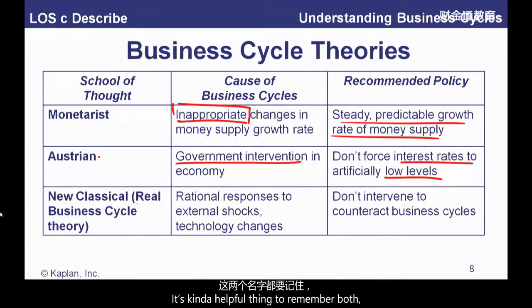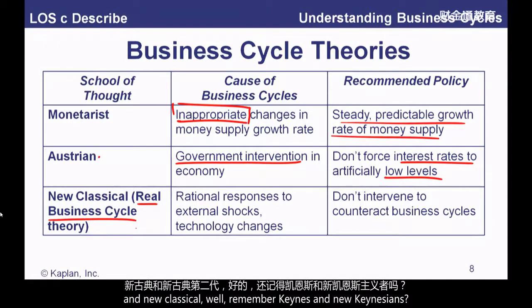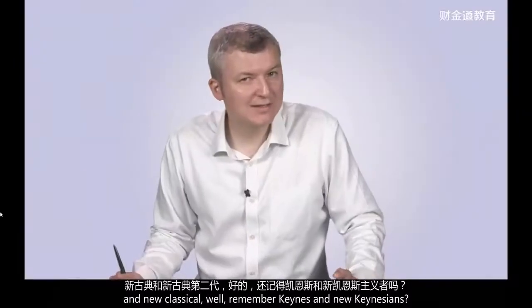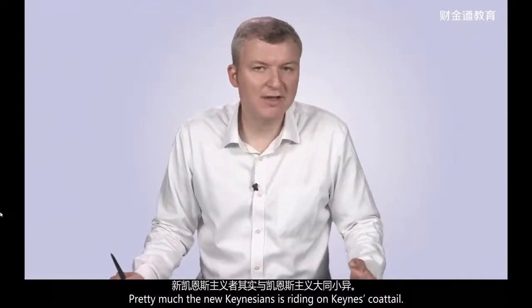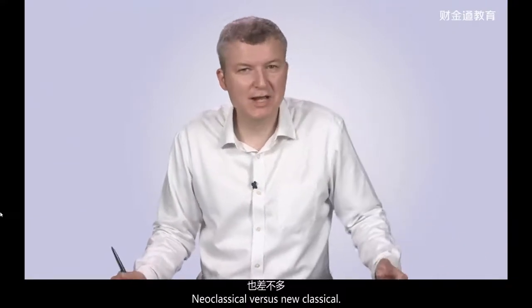It's kind of helpful, I think, to remember both, because otherwise it's easy to get confused between neoclassical and new classical. New classical, well, remember Keynes and the New Keynesians? Pretty much the New Keynesians riding on Keynes' coattails. Same thing here, neoclassical versus new classical.